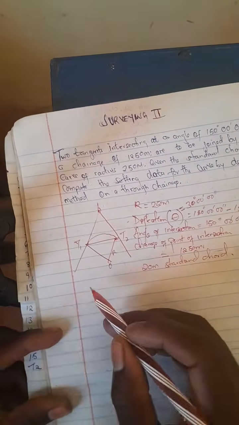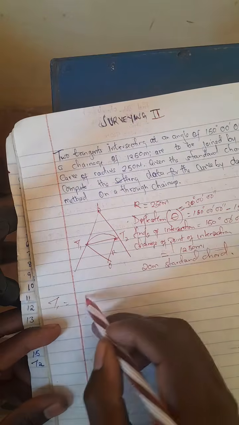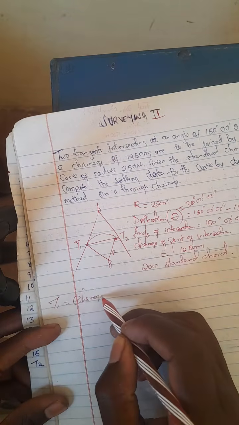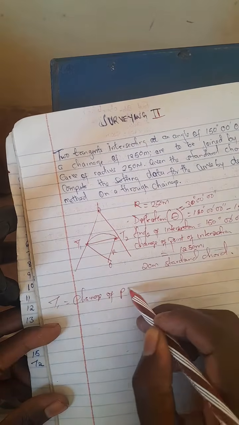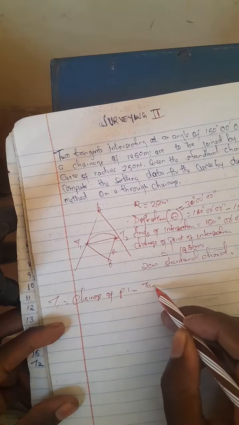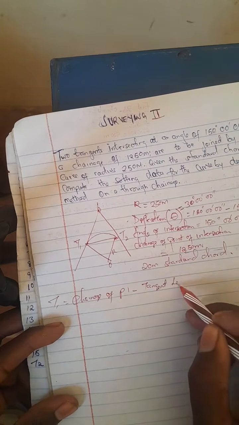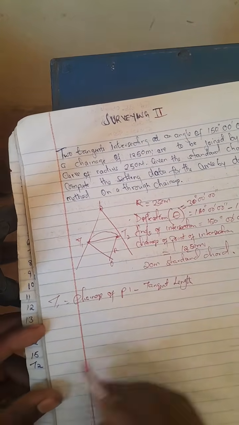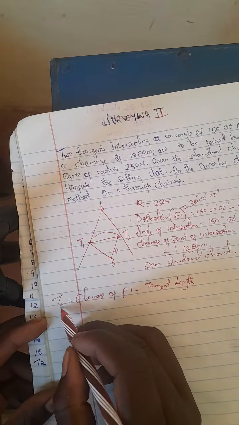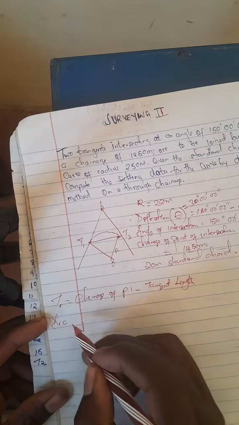So let's get T1. T1 is equal to the chainage of the point of intersection minus the tangent length. That is the first thing. The second thing to calculate is the arc length.